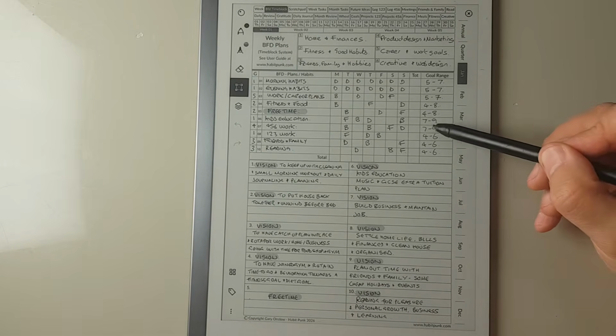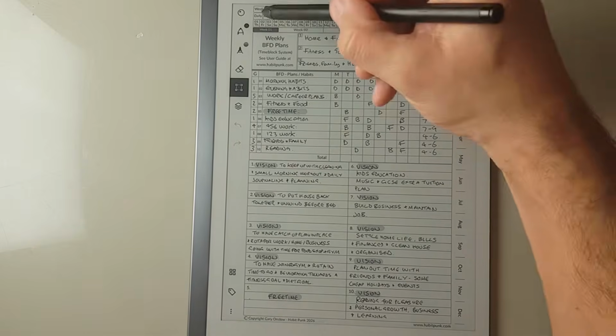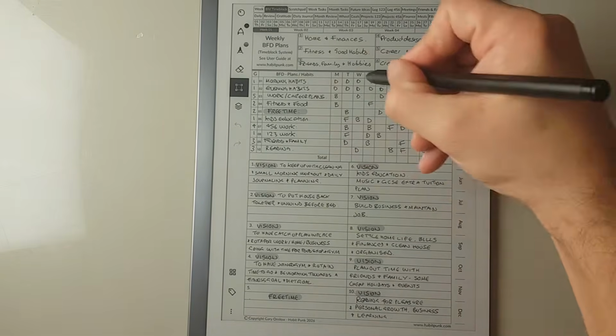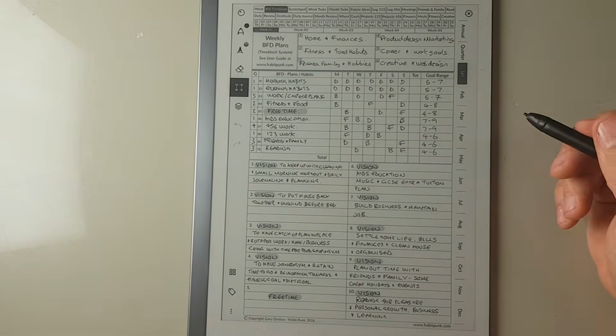So perhaps next week I need to lower the effort that I'm putting there and put more effort into there. So that's the BFD time block page. I say it's a way for me to do time blocking, because I could never get my head around actually scheduling out time every week, and I could never stick to it. So this is just a simpler way for me to do it.